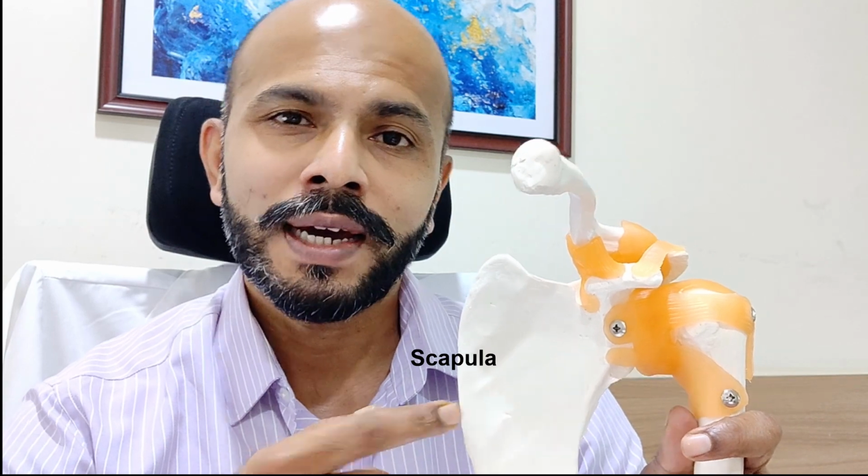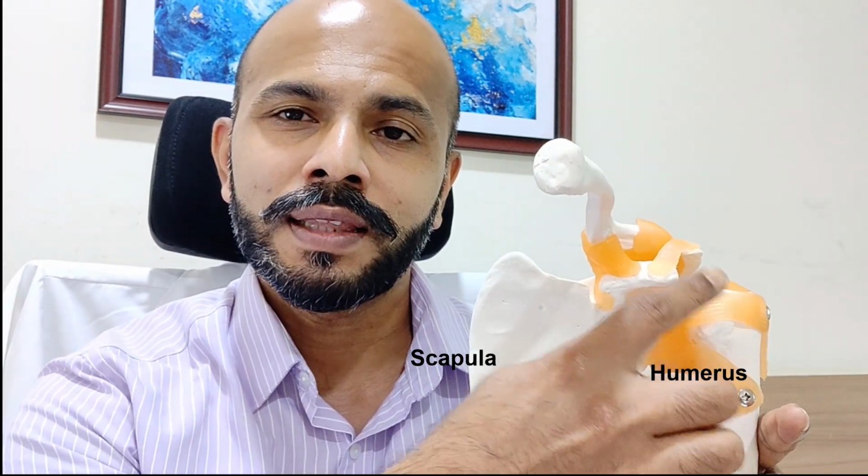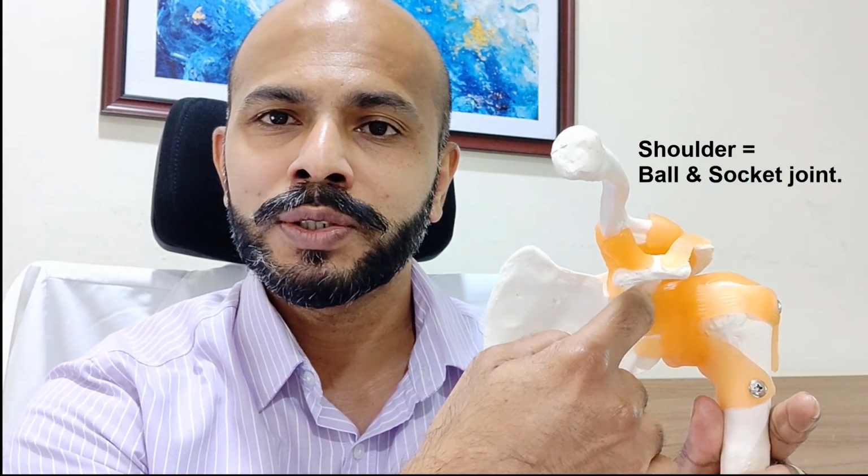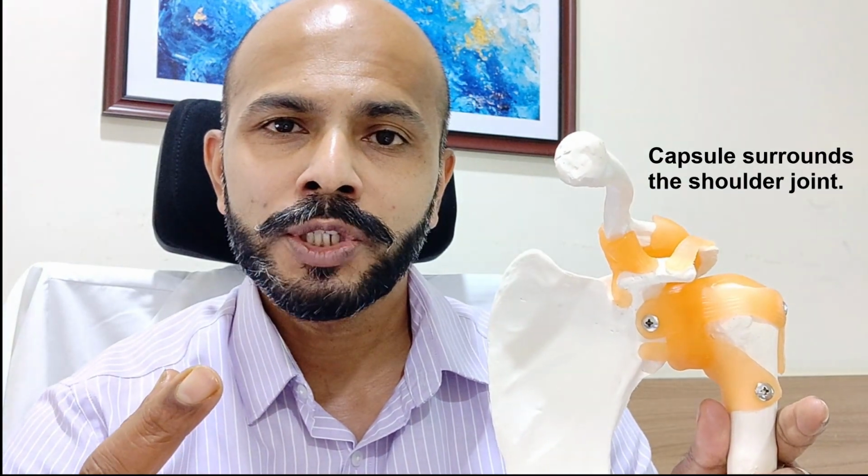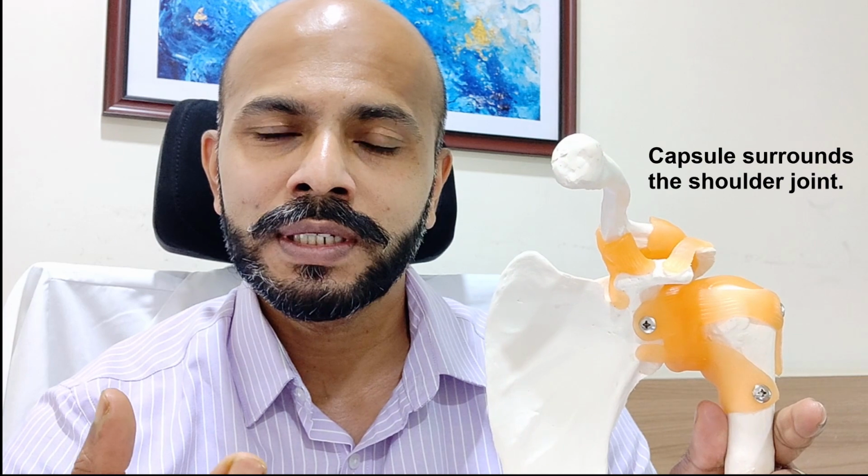So what happens in this condition? Now, to understand this, we need to know a bit about the anatomy of the shoulder. Now, the shoulder consists of mainly three bones. You have the scapula or the shoulder blade, and then you have the humerus or the arm bone, and then you have the collarbone, which is in the front. Now, the shoulder is like a ball and socket. So you have the ball formed by the top end of your arm bone, and then you have the socket, which is formed by a part of the shoulder blade. And then what surrounds this is basically something called a capsule, which is a tissue, which is like a bag, which normally encompasses the shoulder joint, in which you have the normal lubricating fluid.